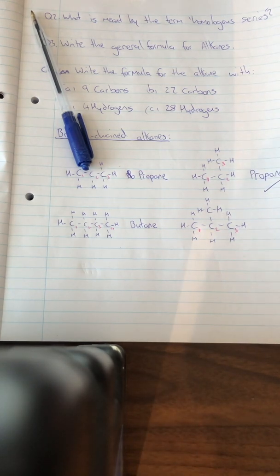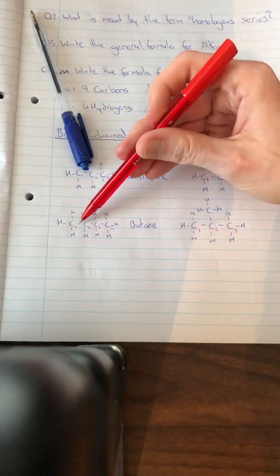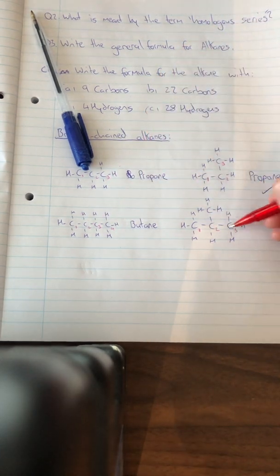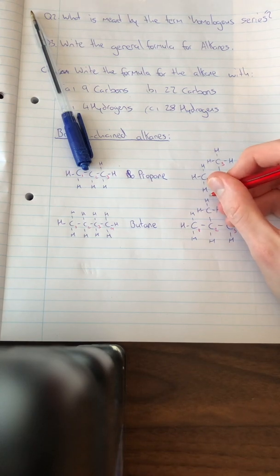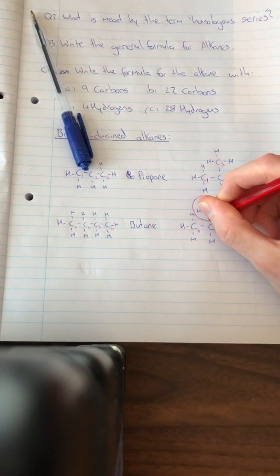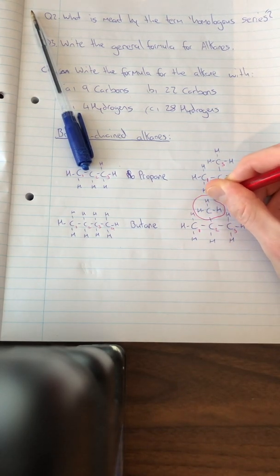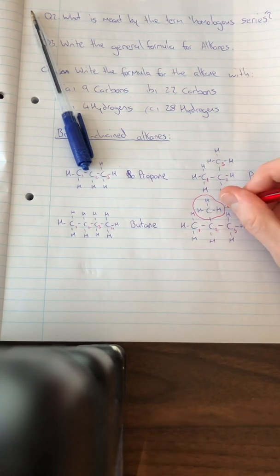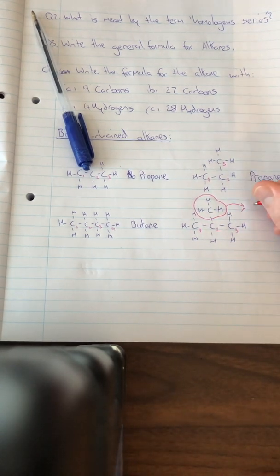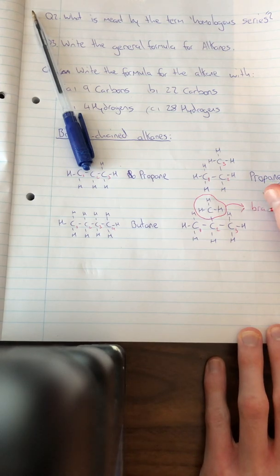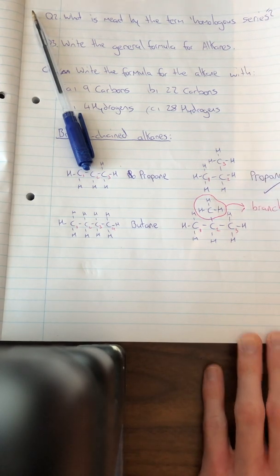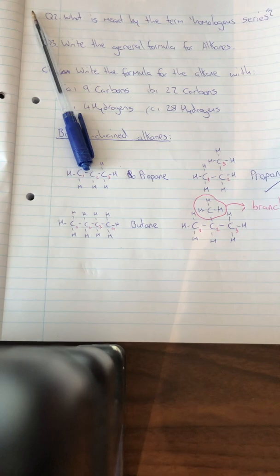So instead of the longest chain being 4, the longest chain's now 3. And this here, because that's not a part of the longest chain, we call that a branch.